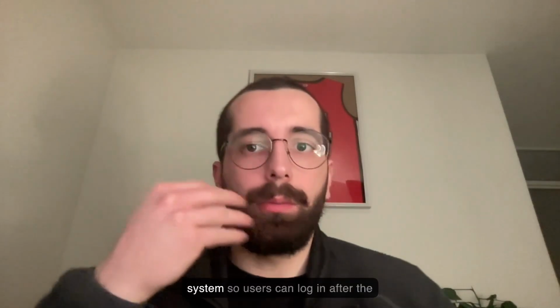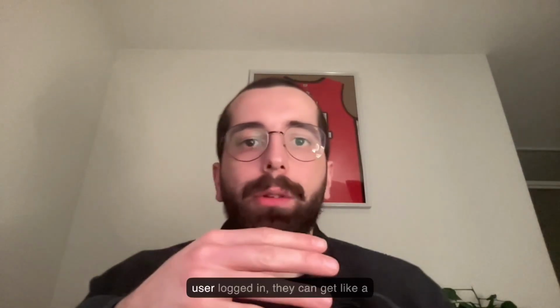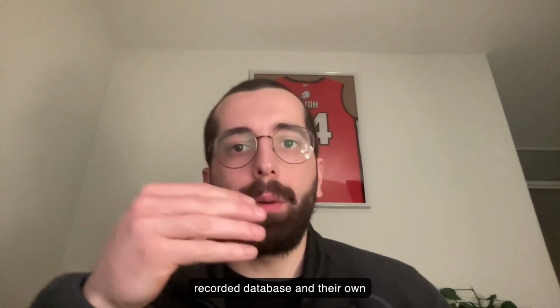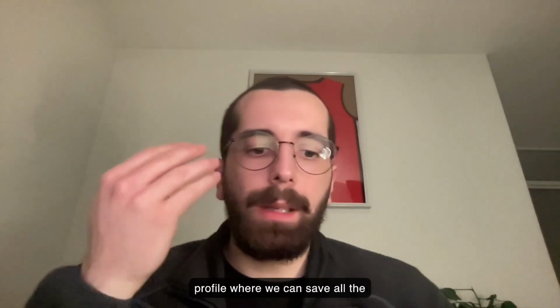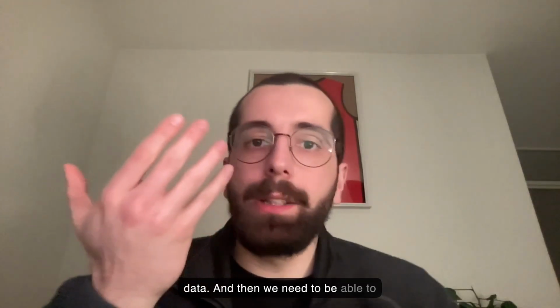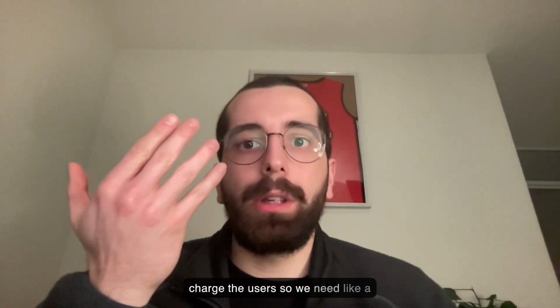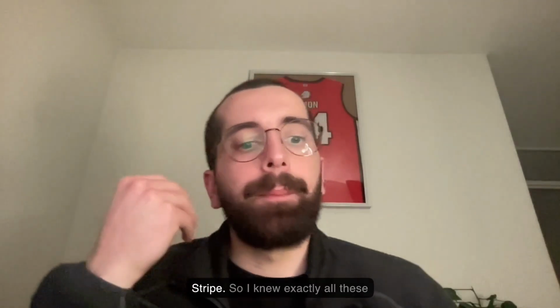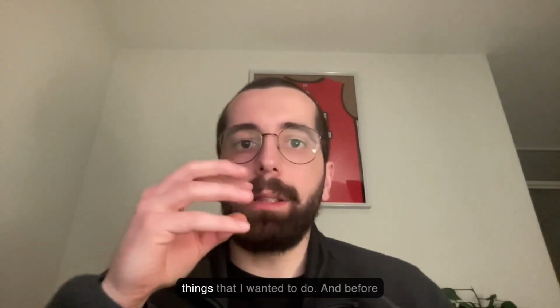Authentication system, so users can log in. After the user logged in, they can get a record in the database and their own profile where we can save all the data. And then we need to be able to charge the users, so we need a payment provider, in this instance Stripe. So I knew exactly all these things that I wanted to do.